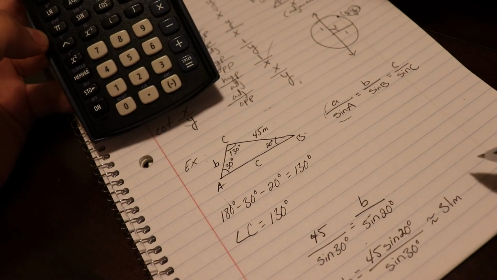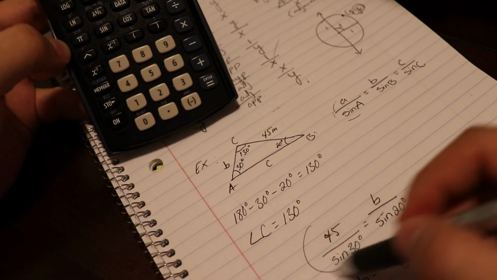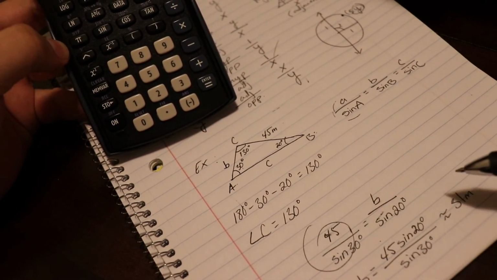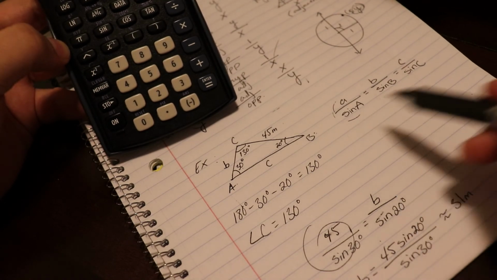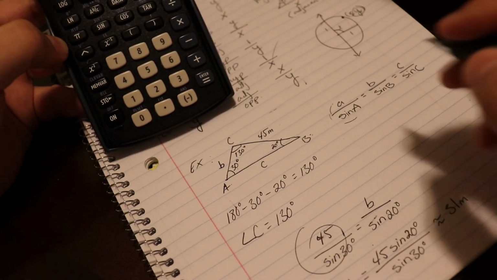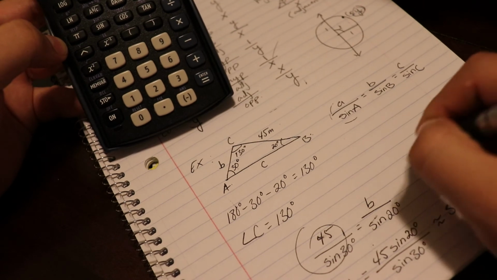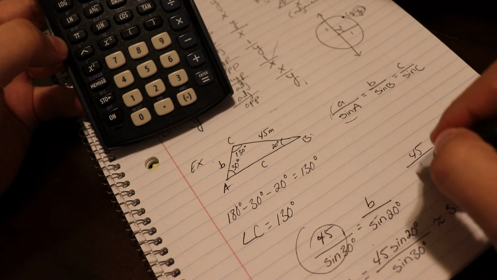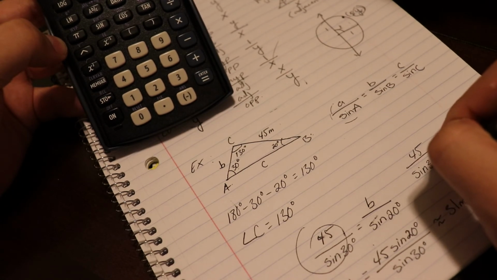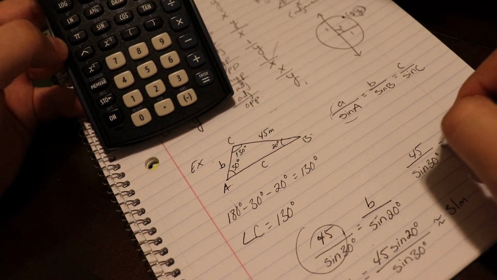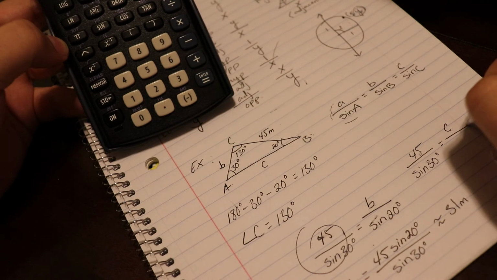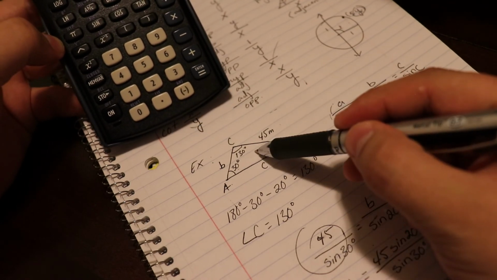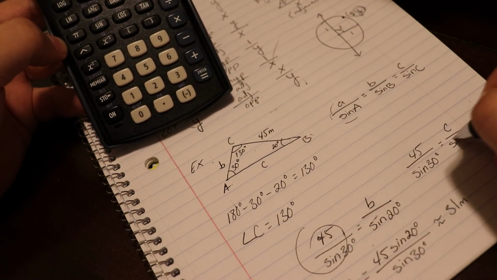Now likewise, we can use this exact same angle and side to find C. So once again, it's also equal to C over sine C, and again we know the angle, which is 130.